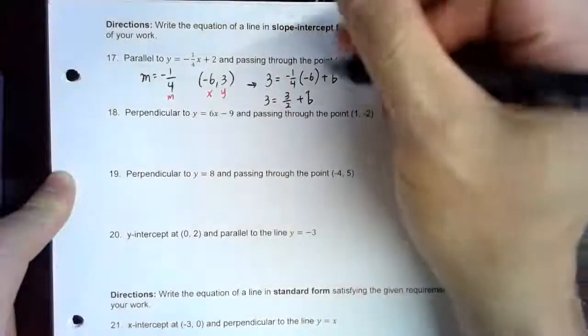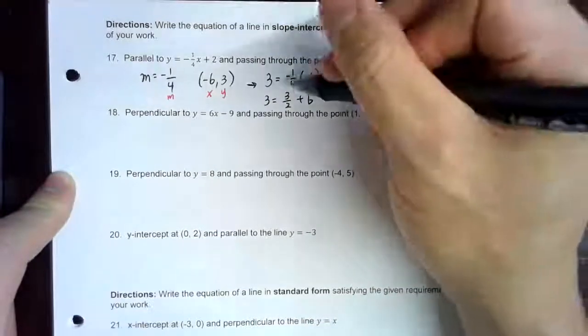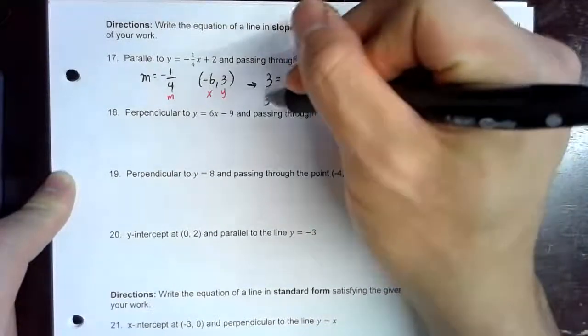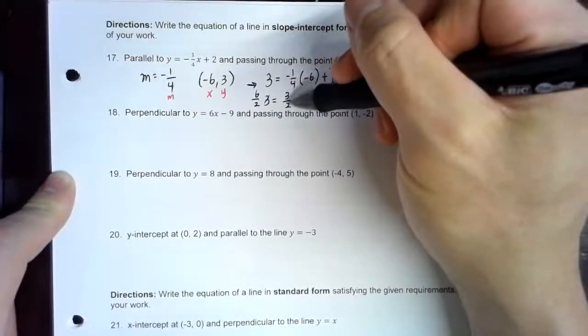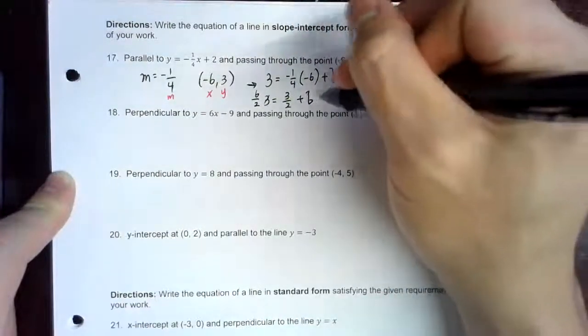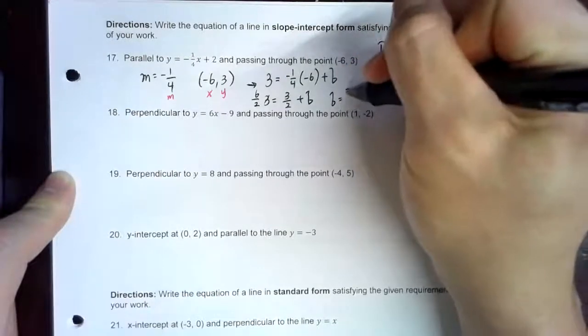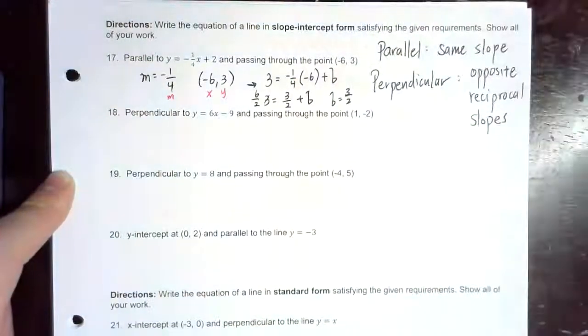And 3 really is just 6/2. So 6/2 is equal to 3/2 plus b, and we know that b has to be 3/2.